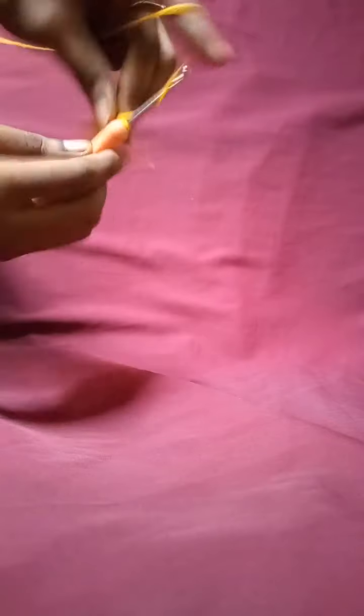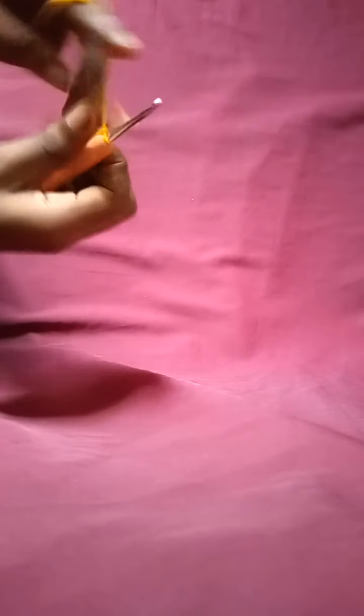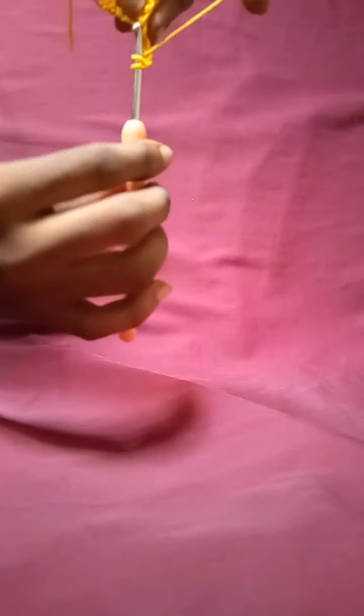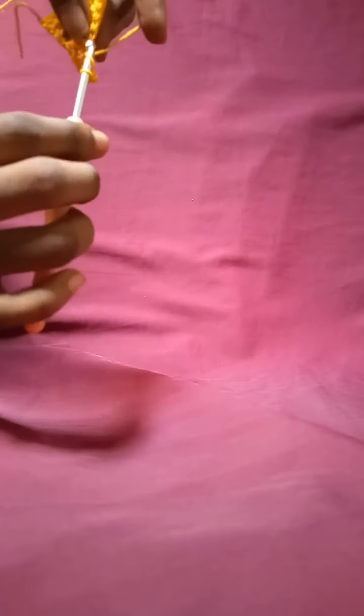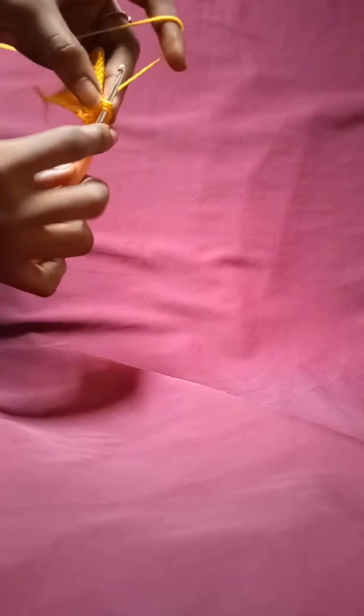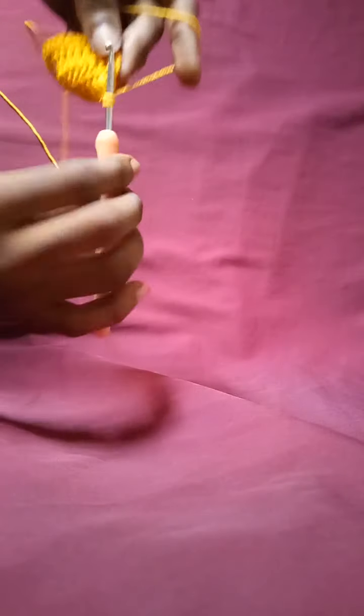So if I continue that way, I'll chain up 3, yarn over, and insert underneath the turning chain. And also at the last edge, I'd make 2 stitches into the last stitch. So now at the last stitch, I'll go into it twice.